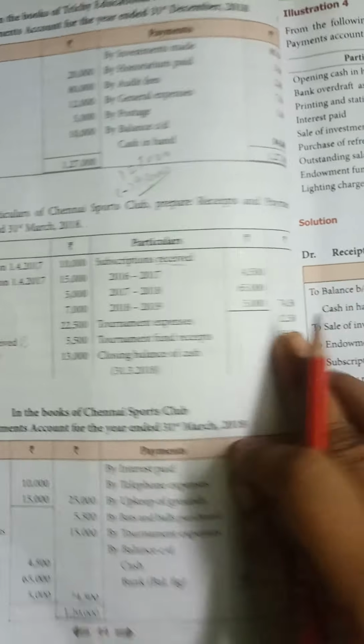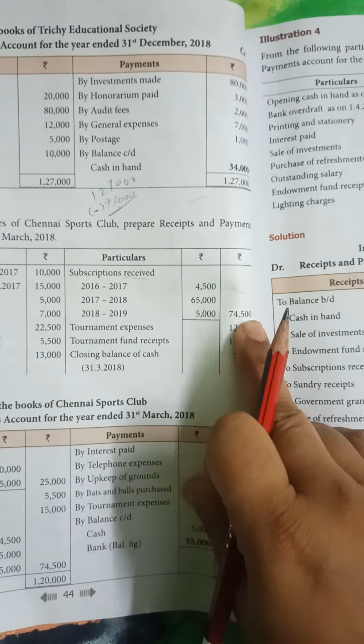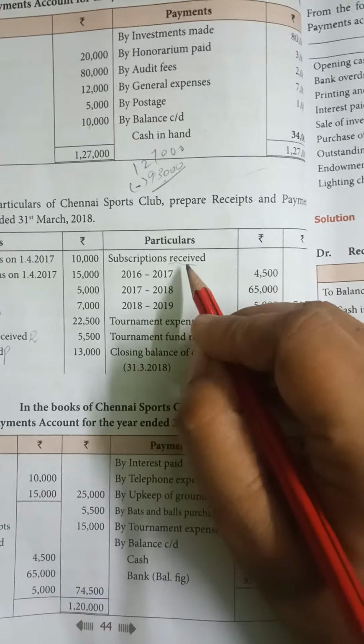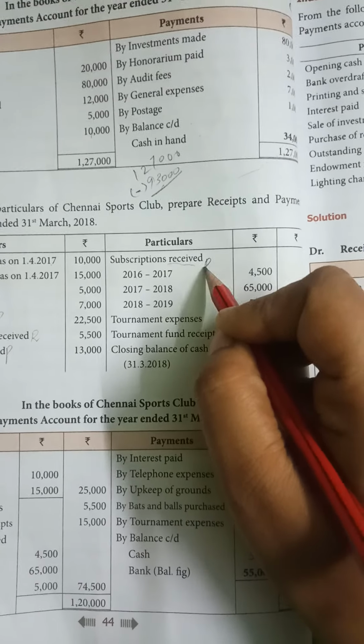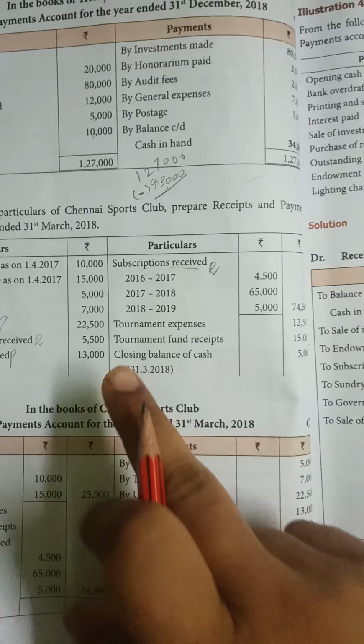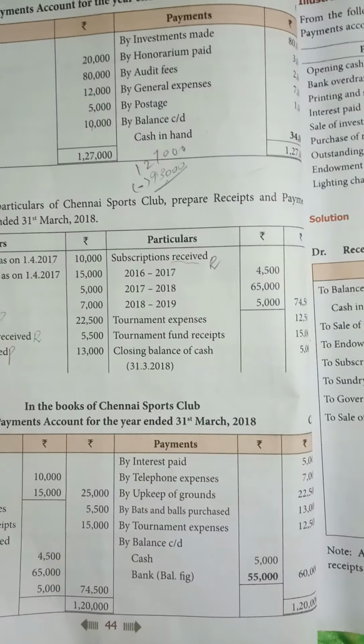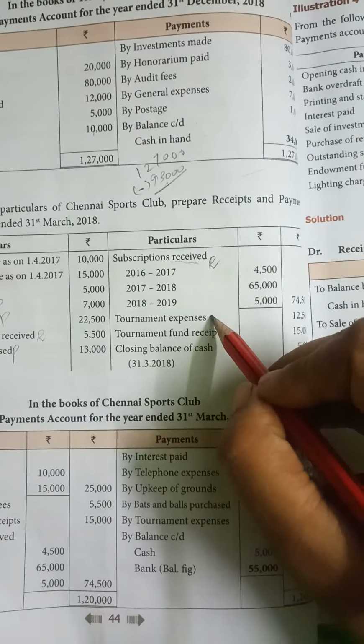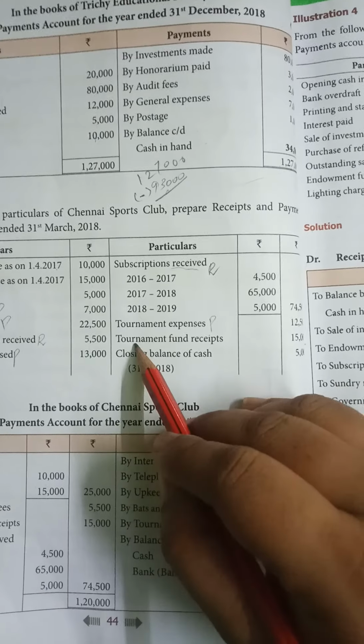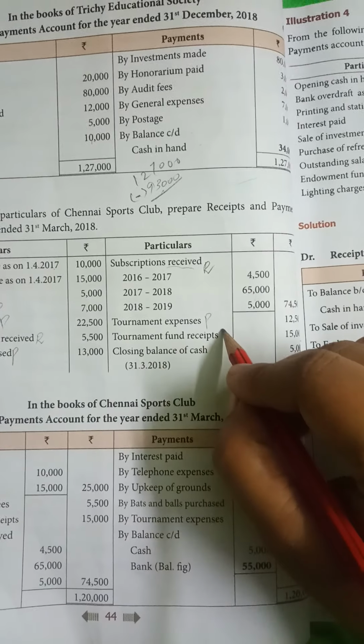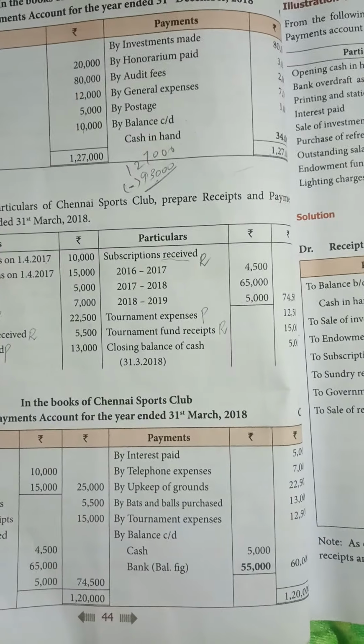So in total you have to write all the amount 74,500 in the receipt side, since we have received, so it comes under receipts. Tournament expenses, we are spending the amount, so automatically it comes under payments. Tournament fund receipts, so you are to write this in the receipt side.